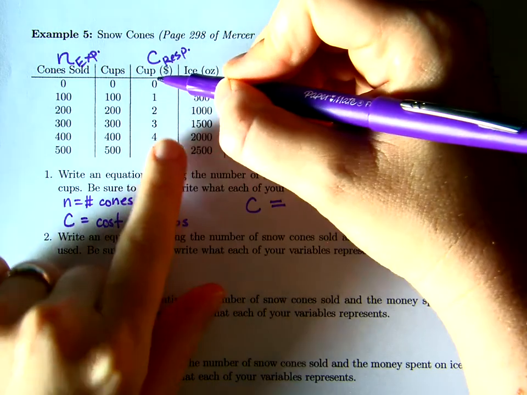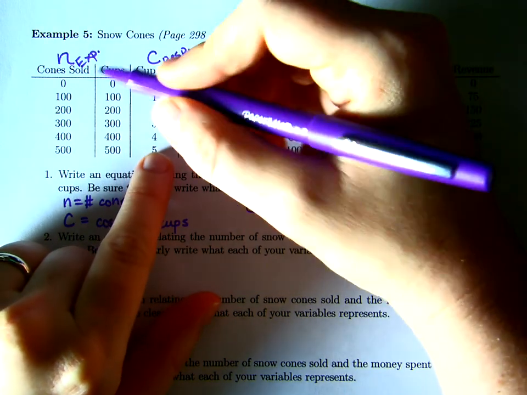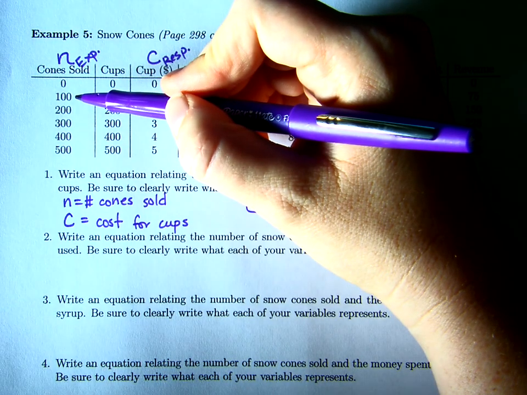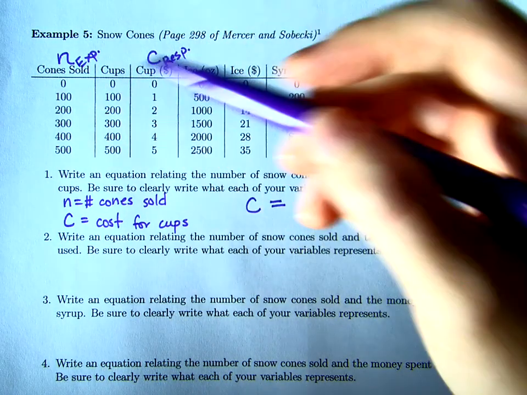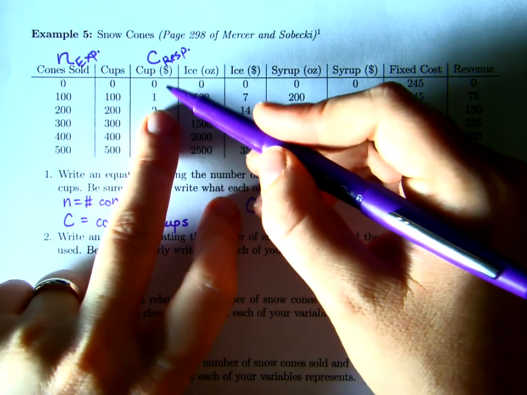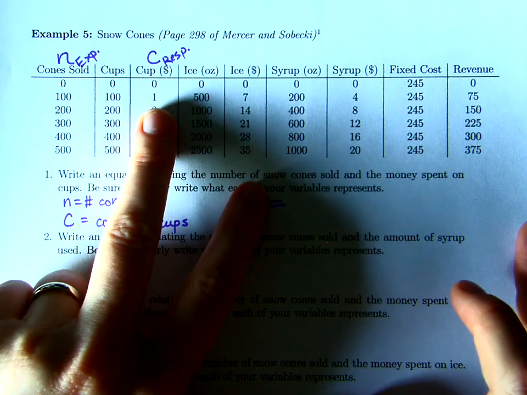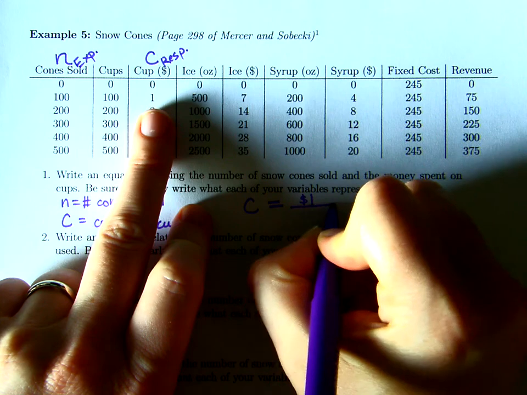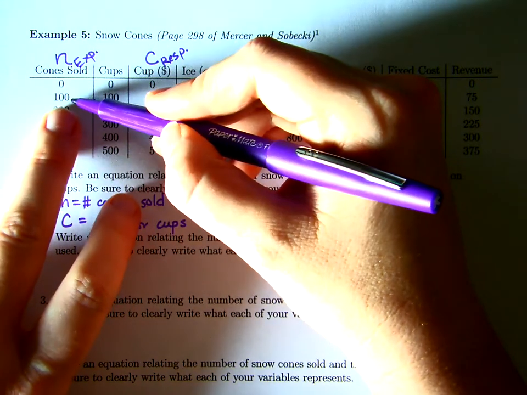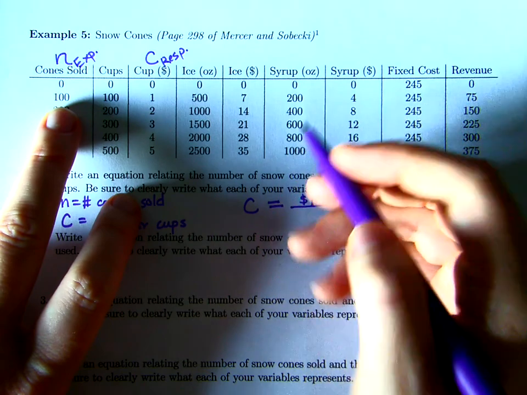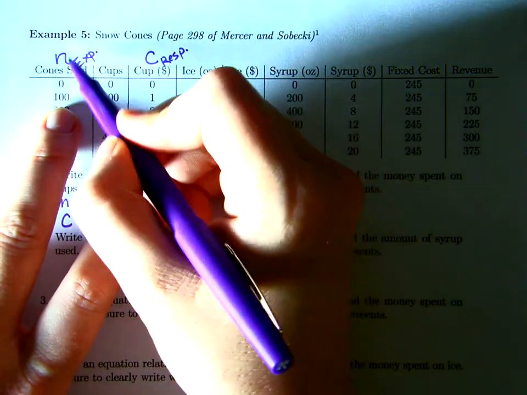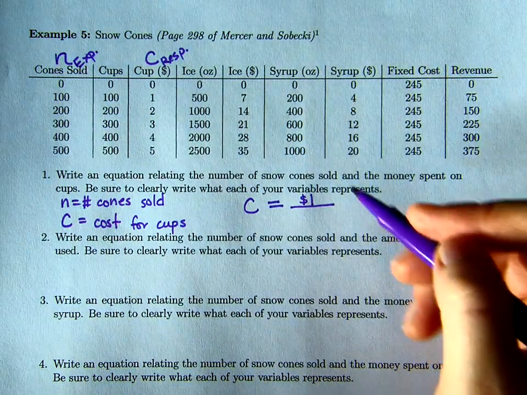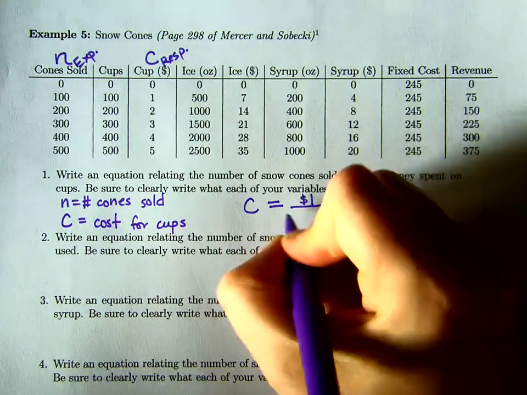constant change. So notice that this is going up by $1 every time, but this is not going up by $1. It's going up for 100 cones, snow cones. So the change in the cost of cups, so the change here is $1 for every 100 cones sold. So our ratio between the change in the response variable and the change in the explanatory variable is our constant rate of change, and that is $1 for each 100 cups.